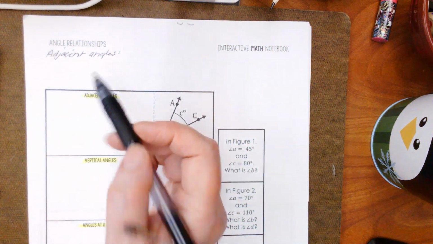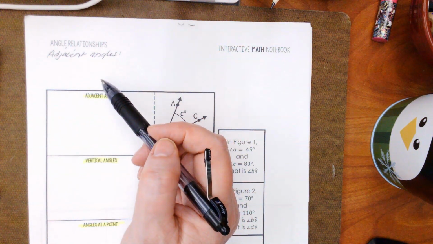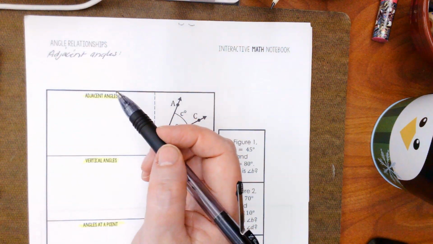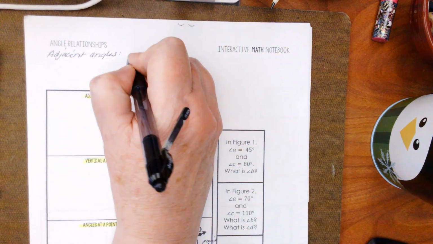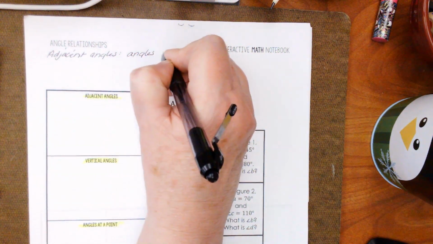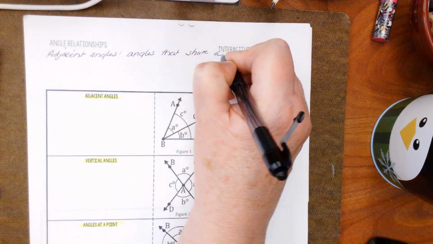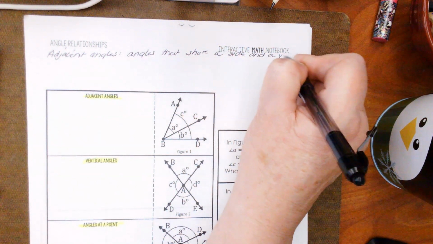Okay, this instructional video is on angle relationships. We're going to talk about adjacent angles, vertical angles, angles at a point, and angles on a line. Now, adjacent angles are angles that share a side and a vertex.